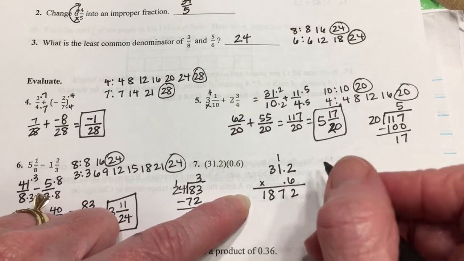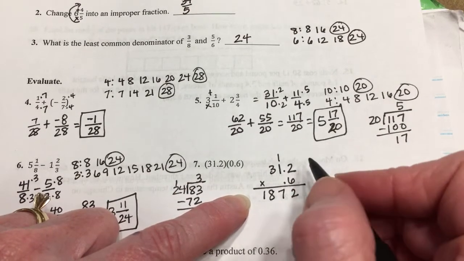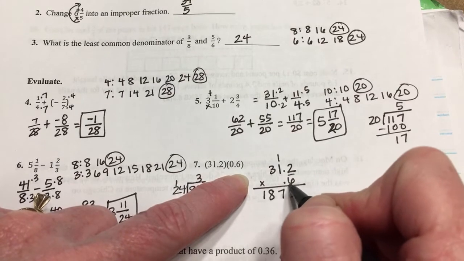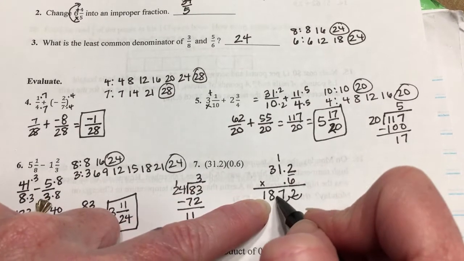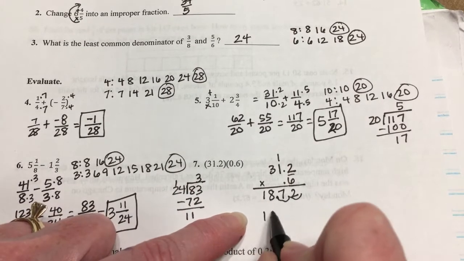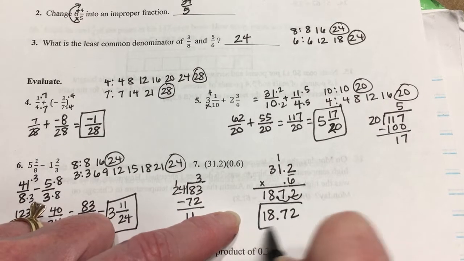And then at the end, I go back and I count how many decimal places should be in my answer. So there's 1 decimal place here, another one here, so that would be 2. So I need 2 in my answer, so that's going to put my decimal between 8 and 7. So my answer should be 18.72.